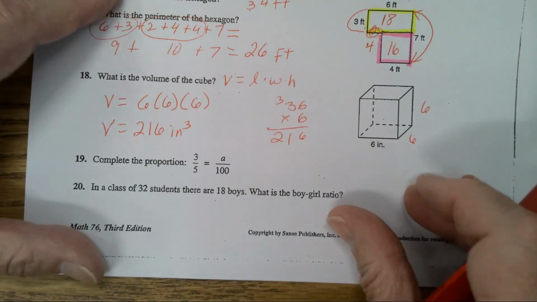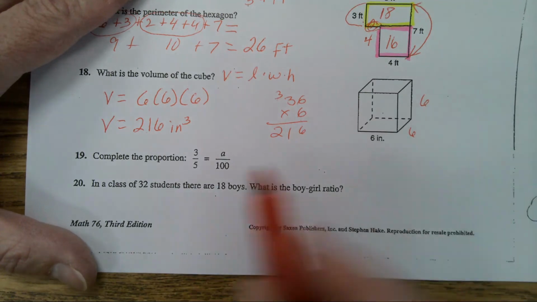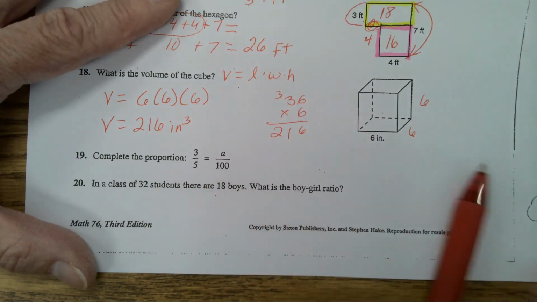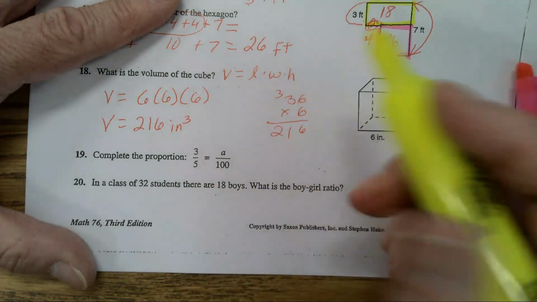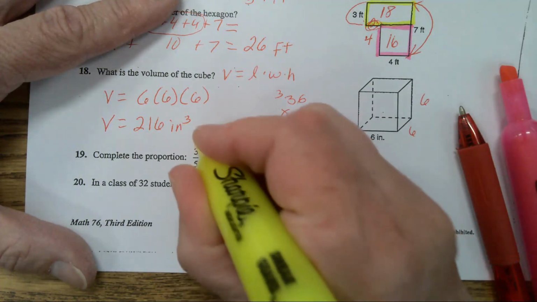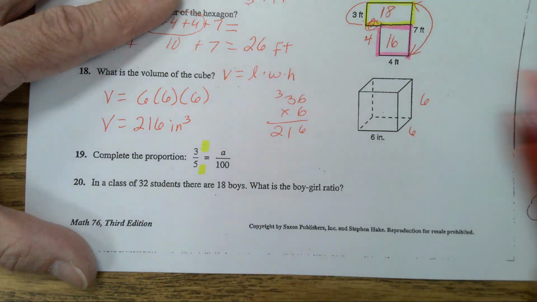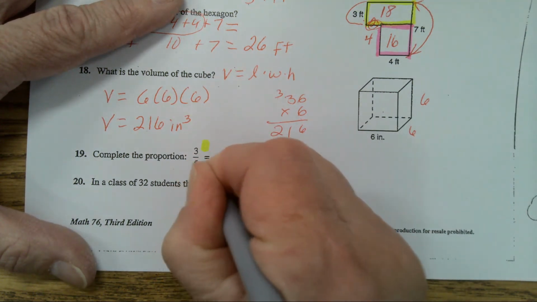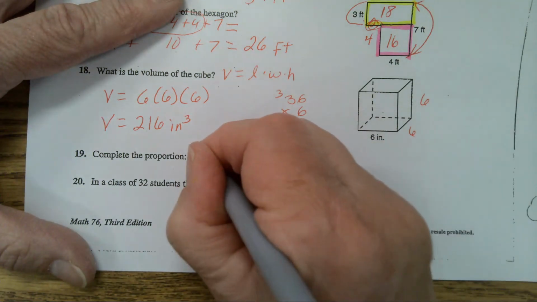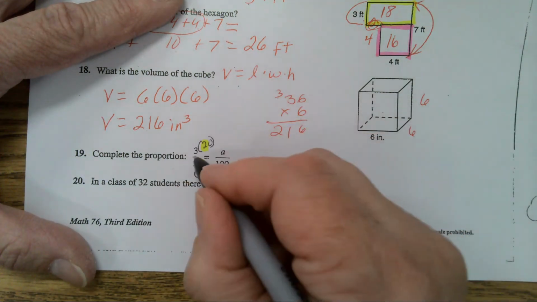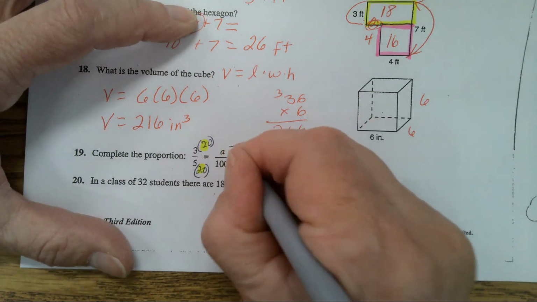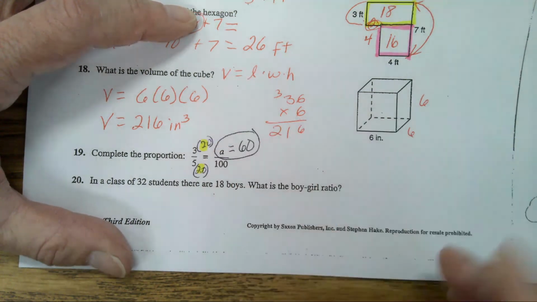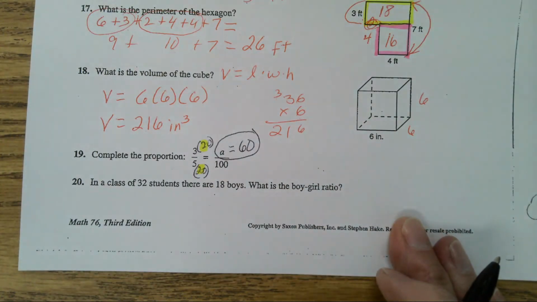Complete the proportion. We got to change 3/5 to something over 100. Well, this one's pretty easy because 5 is a factor of 100, right? 5 times what's 100? 20. If you have 20 $5 bills, you have $100. So then you take the top number times 20. 3 times 20 gives you the answer of 60. A equals 60. Any questions?